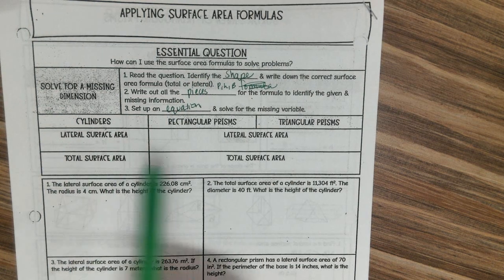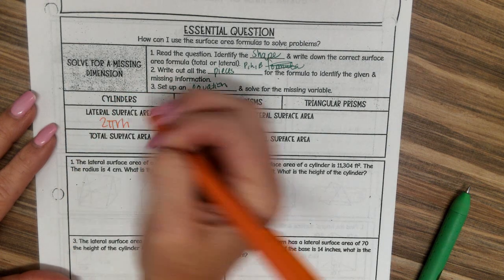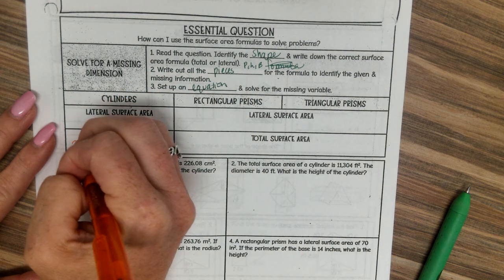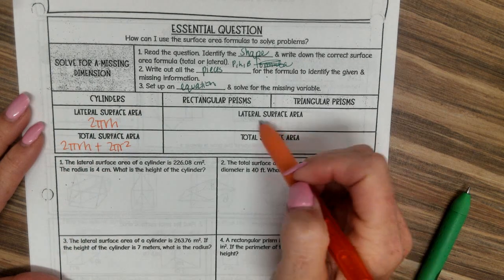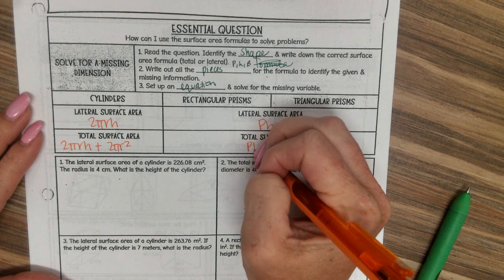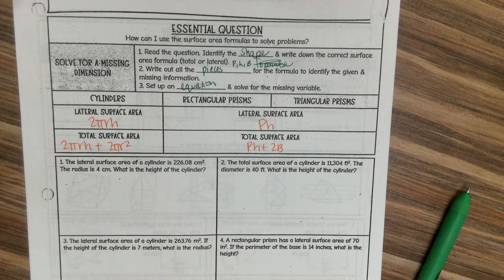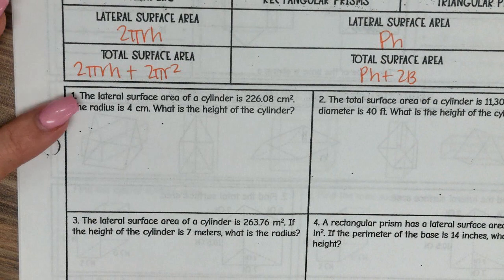So if you want, write your formulas right here. Lateral surface area of a cylinder is 2 pi RH, where total surface area is 2 pi RH plus 2 pi R squared. Lateral surface area of prisms is pH, where total surface area is pH plus 2B. So I'll help you all set up number 1, and then you can figure out how to set up the rest. All right, so number 1 says the lateral surface area of a cylinder.